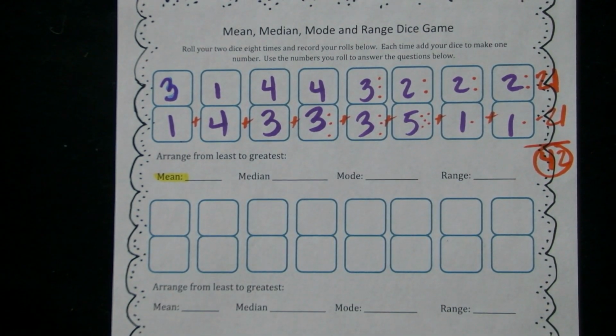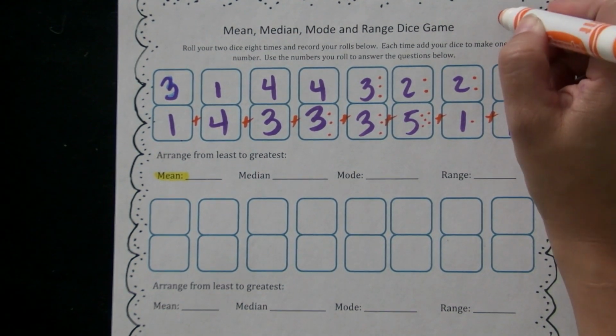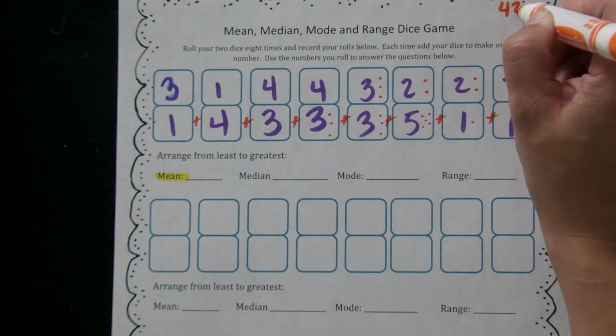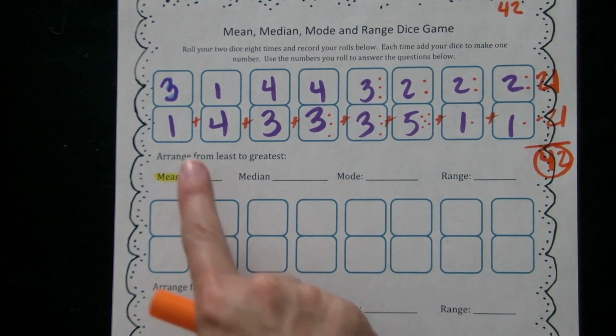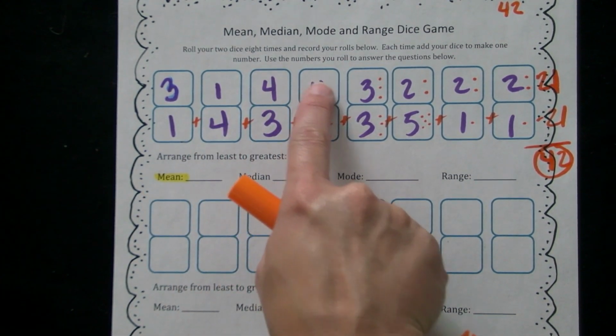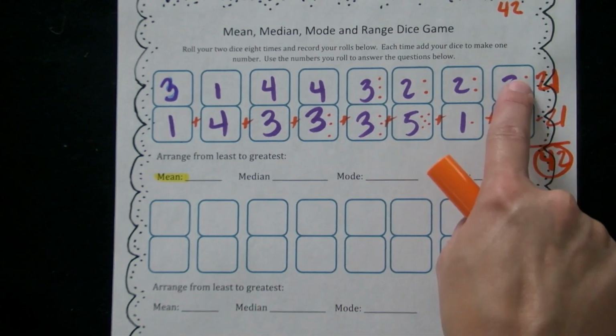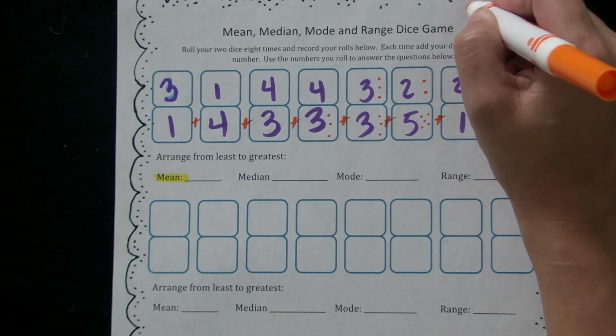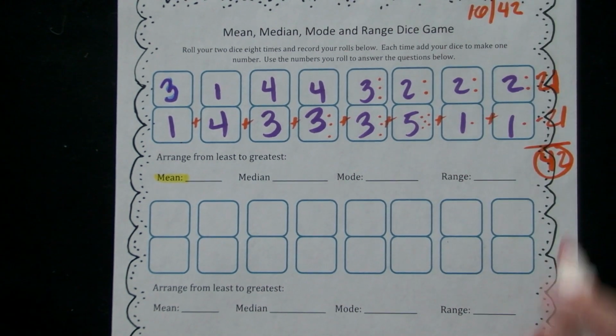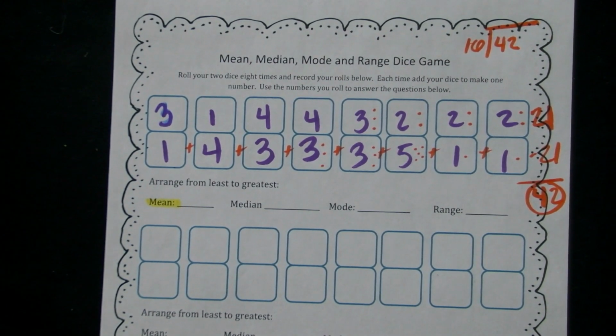Now, to find the mean of a set of numbers, you have to take the total, which is 42, and divide it by how many numbers you have. So we can put this up here. We have 42, and how many numbers did we have? 1, 2, 3, 4, 5, 6, 7, 8, 9, 10, 11, 12, 13, 14, 15, 16 numbers. Okay, so how many times does 16 go into 42?